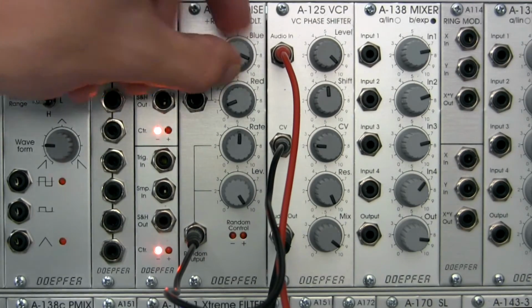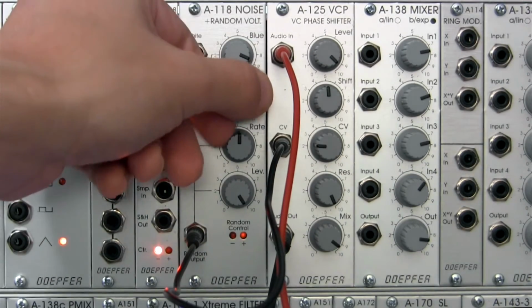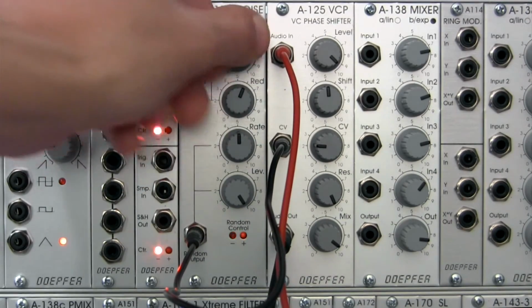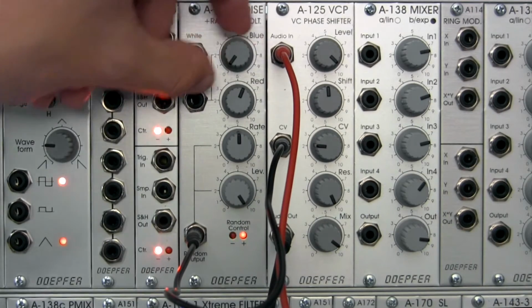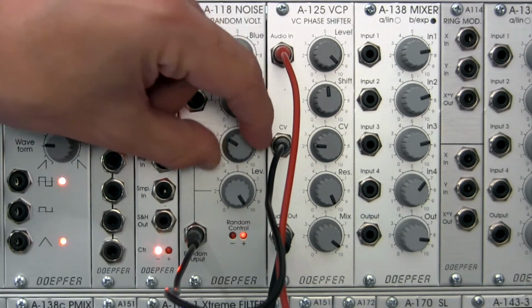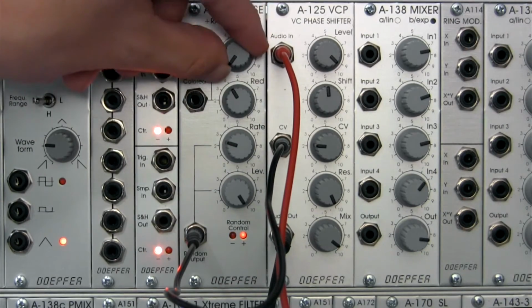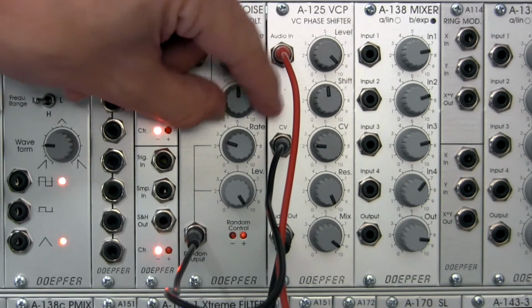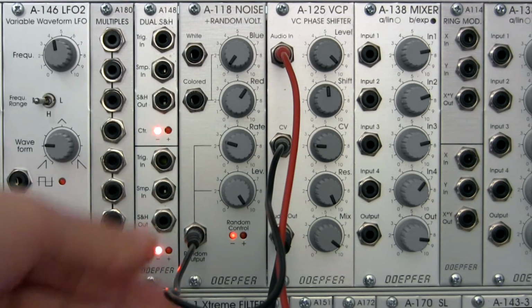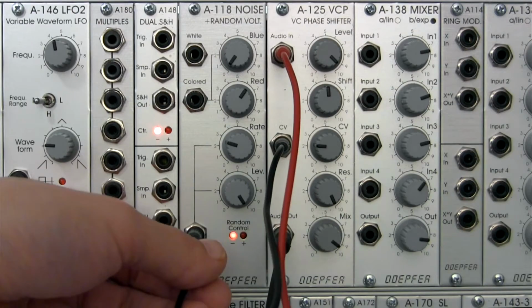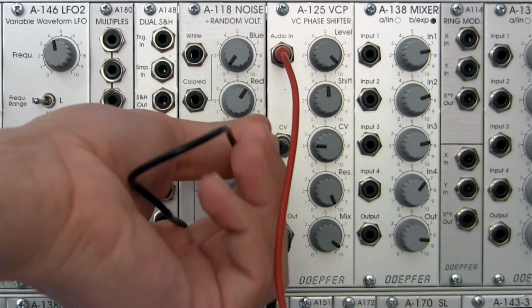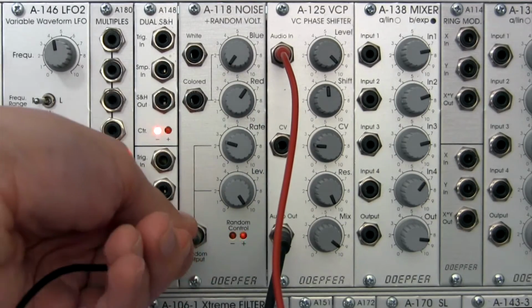That should give me a slightly different flavor. So there you go. Random. Pretty cool stuff. Let me unpatch that.